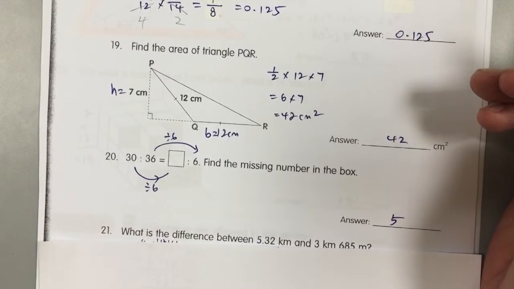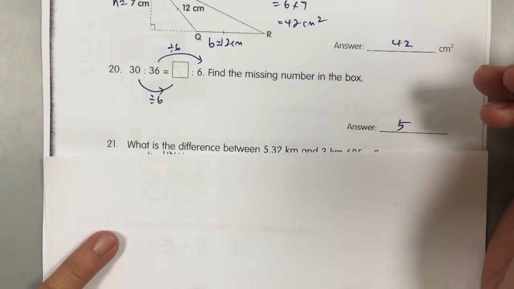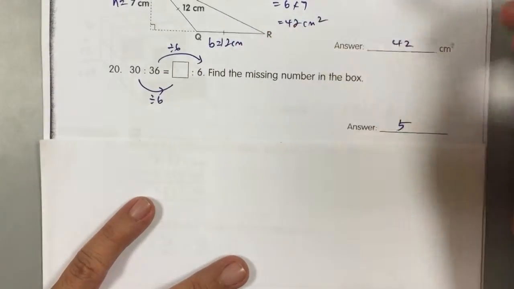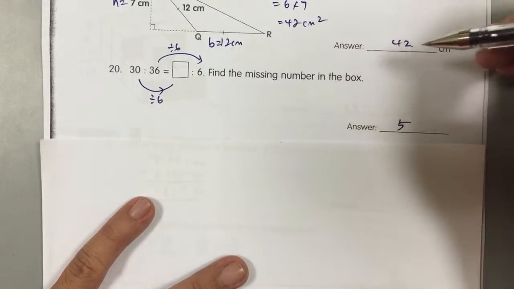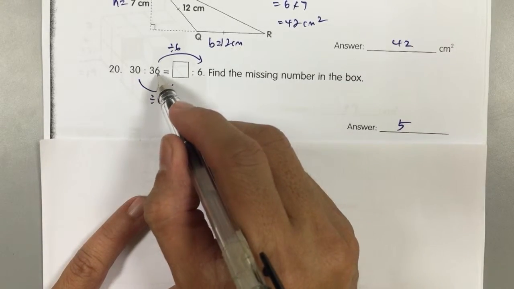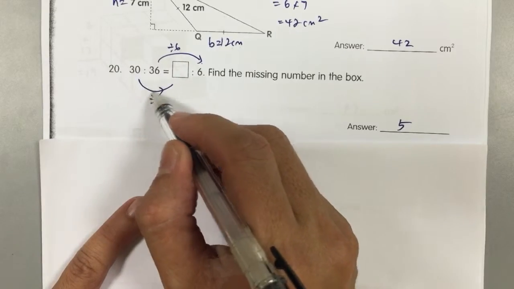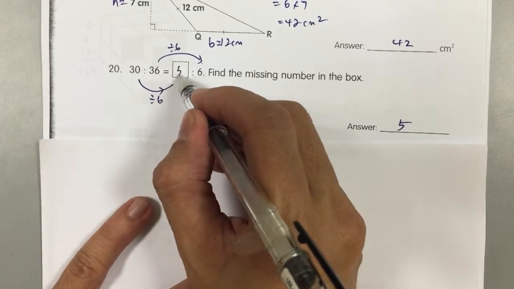Question 20. 30 to 36 equal what to 6? So find the missing number in the box. So I check. 36 to become 6, I need to divide 6. Divide 6, so here also same divide 6. So 5 is my answer.